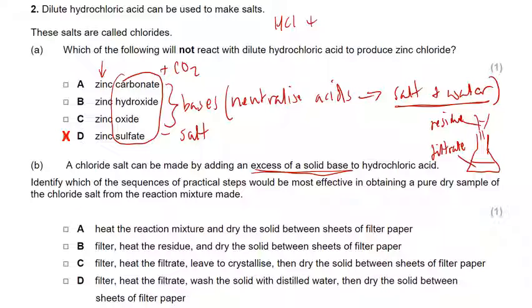So it says here, identify which of the sequences of practical steps will be most effective in obtaining a pure dry sample of the chloride salt from the reaction mixture. So what you can do here is look at the first step and see if you can eliminate any of these options from the first step. So looking at the first step, you can see that the bottom 3 say filter and the top says heat. You're not going to want to heat. We've already established that we're going to want to filter the excess solid base. So it's going to be one of the bottom 3.